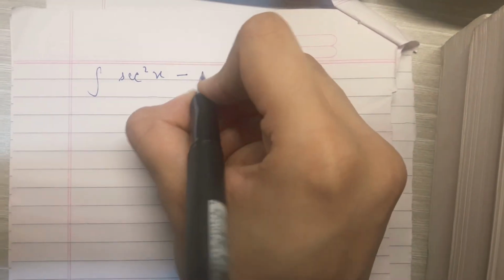Now this can be written in two different terms: 1 by cos square x minus sine x by cos square x. 1 by cos square x is sec square x, minus, so sine by cos becomes tan, and one extra cos down there will become sec.